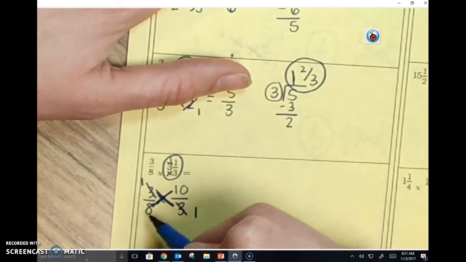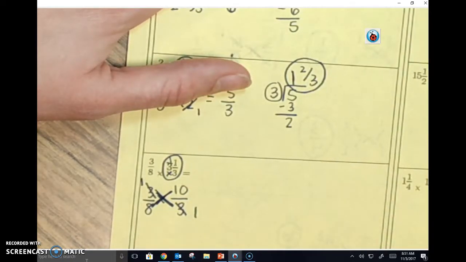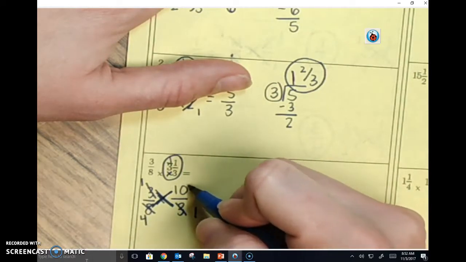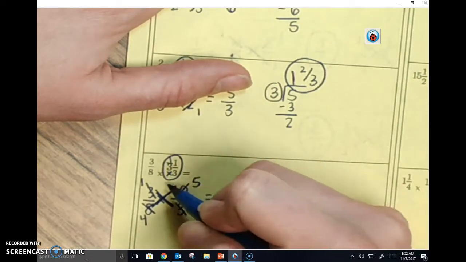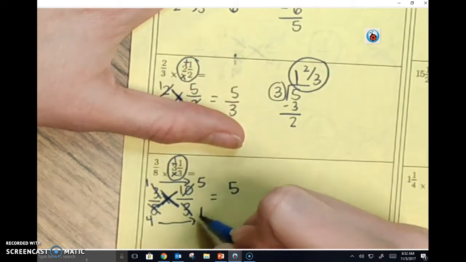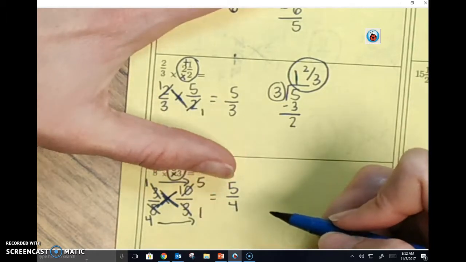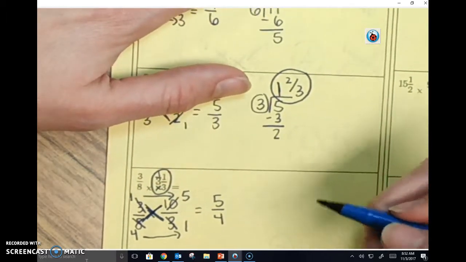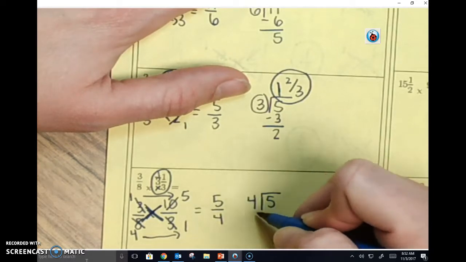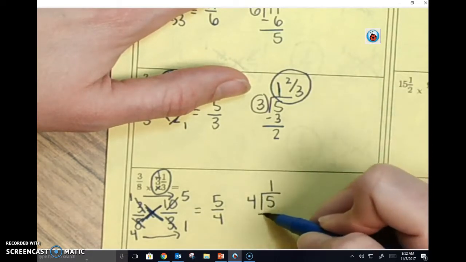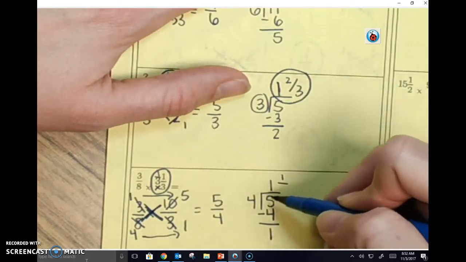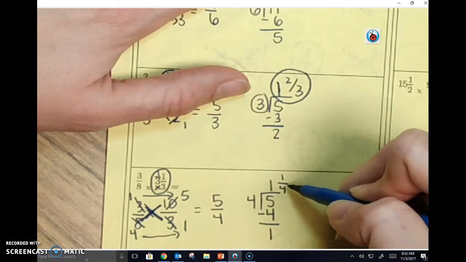If we look this way, we have an 8 and a 10. 2 can go into both of those numbers. 8 divided by 2 is 4, and 10 divided by 2 is 5. So we have 1 times 5 is 5. 4 times 1 is 4. The numerator is larger than the denominator. That is an improper fraction. So we're going to be dividing 5 divided by 4. 4 goes into 5 once. Our leftover is 1. That will be our numerator. And then our outside number is our denominator, 1 and 1/4.